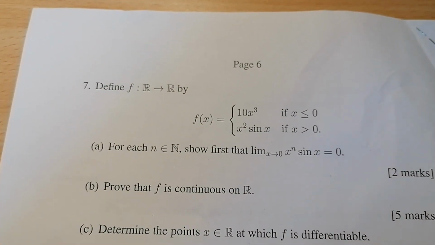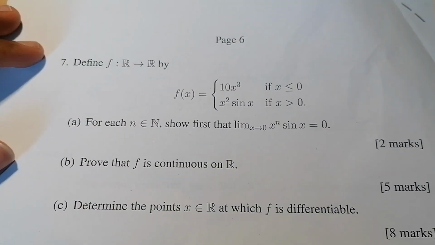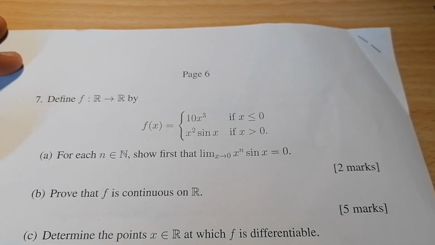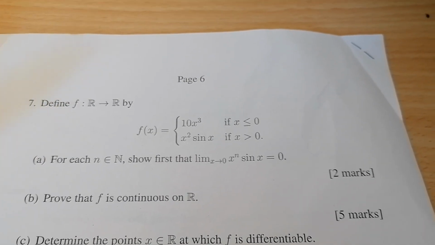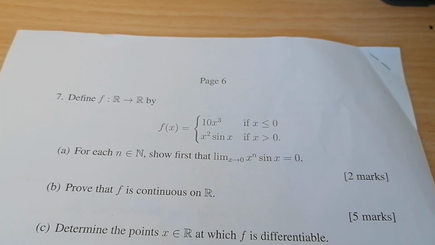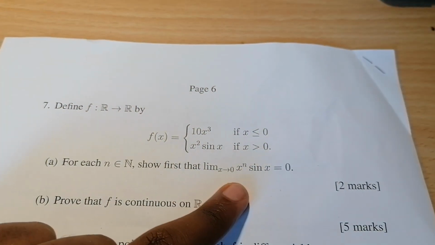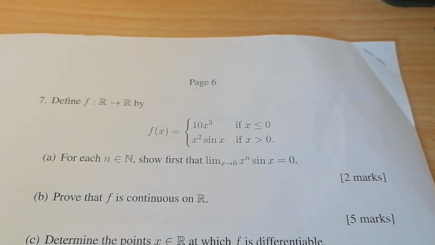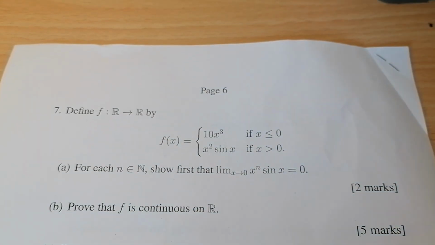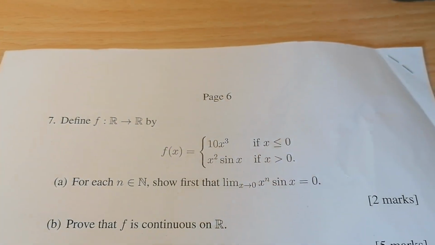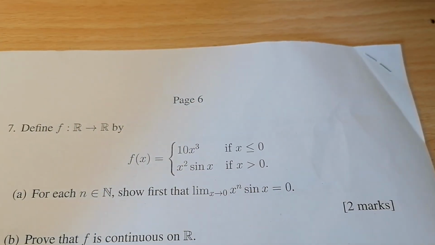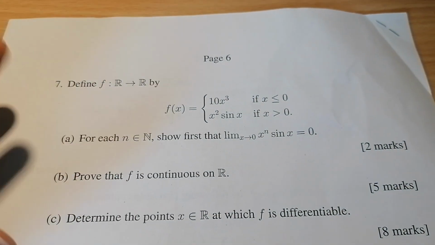So yeah, define a function that maps real numbers to real numbers by this. For each n a natural number, show first that the limit as x goes to 0 of x to the n sine x equals 0. So yeah, I just said that since sine x ranges from -1 to 1, we can bound this with a comparison test, with the lower limit of minus x to the n, and then less than or equal to this, which is less than or equal to x to the n. And of course, for minus x to the n and x to the n, as x goes to 0, the function goes to 0. Therefore, this also goes to 0. Simple, 2 marks.